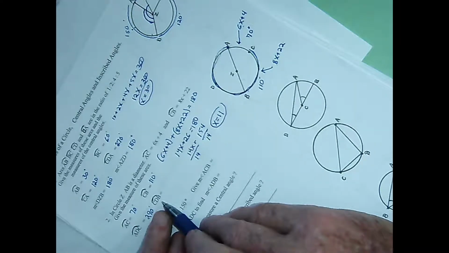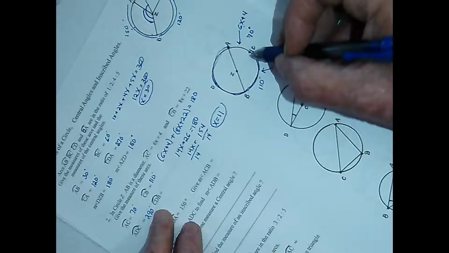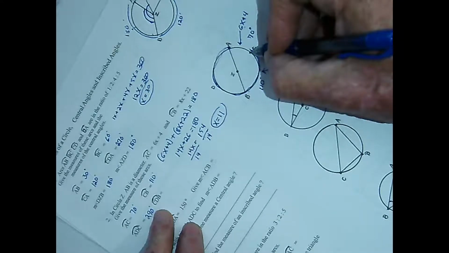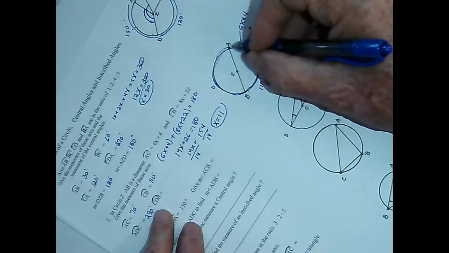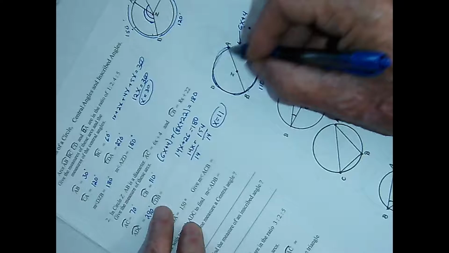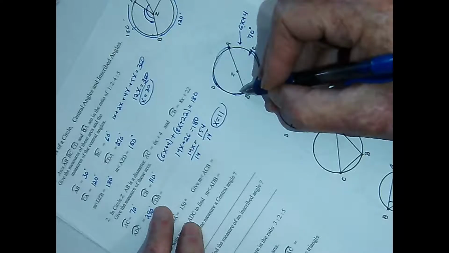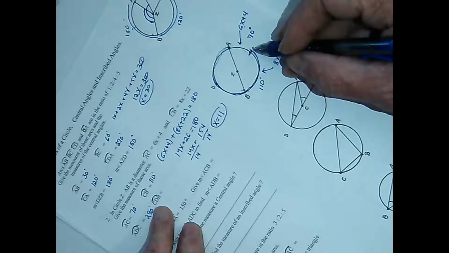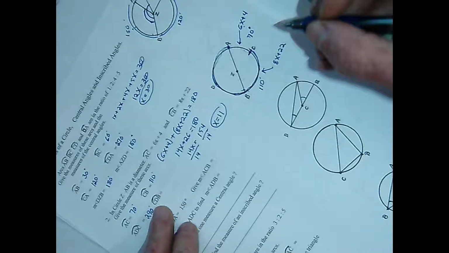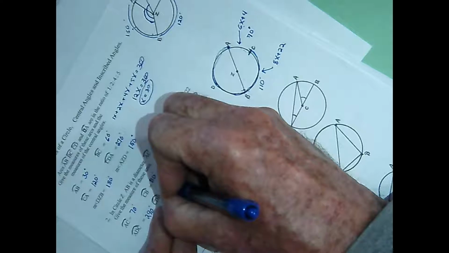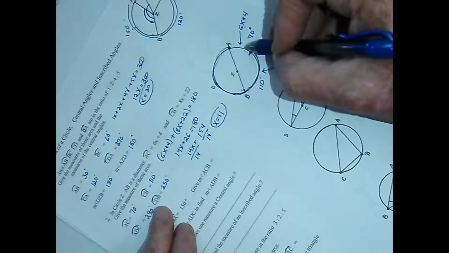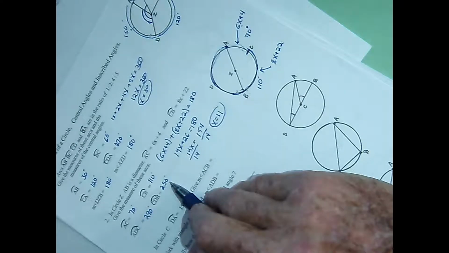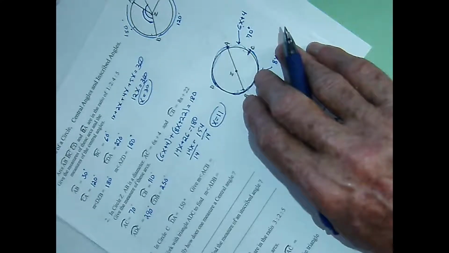Arc CDB, from C through D, and it's terminating at B. If I start at C, go through D, and terminate at B. That's the whole distance around that circle, except this arc, that's 110. That must be 250. Probably another way we can look at that, though. If I would have added this 70 plus 180, that would have given me the same 250. So I can add up arcs like you would expect.